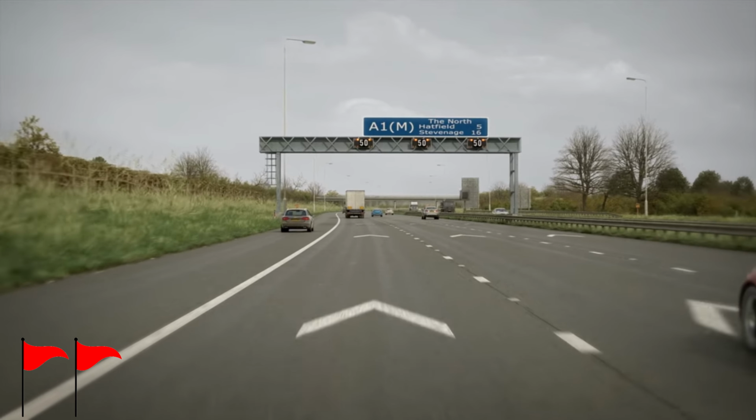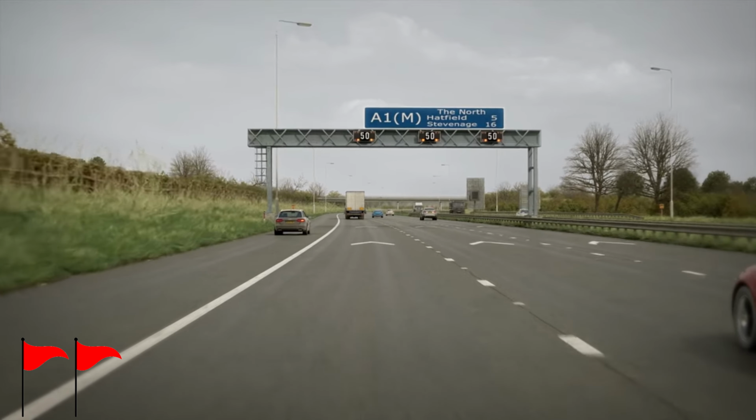Second, click here because we are getting closer to that car, reducing the gap. This increases the risk, especially if the driver decides to change lanes.